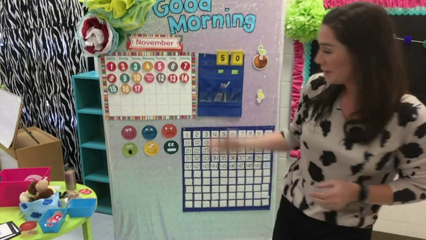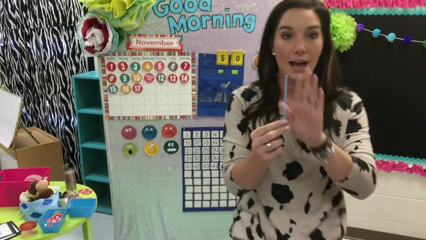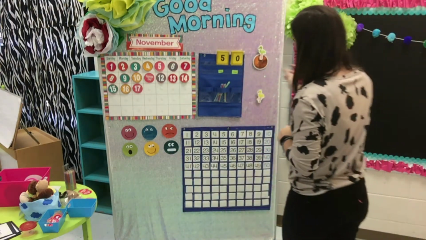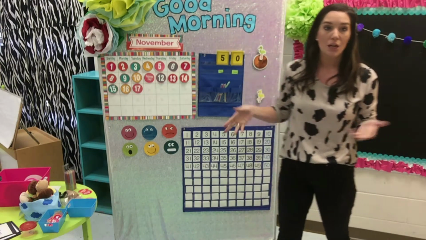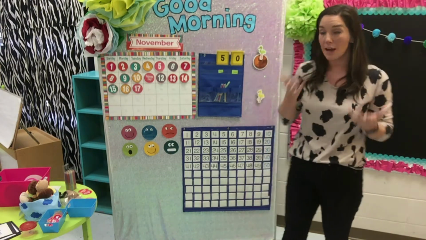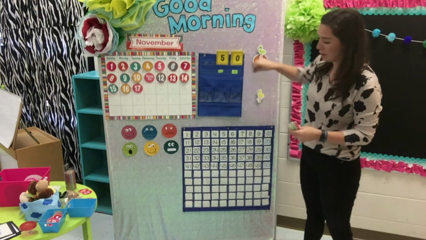Now let's figure out how many days we've been in school. Yesterday we added another straw and we made tens. So we had to move them on over to the tens column. Today I'm going to add this straw to our ones column. And I can tell just by estimating and looking at it that I'm not close to 10, so I don't have to worry about grouping them. So let's just count how many days we've been in school by counting our straws.